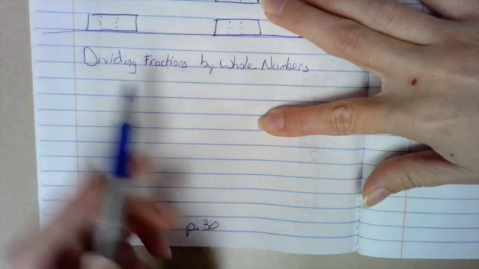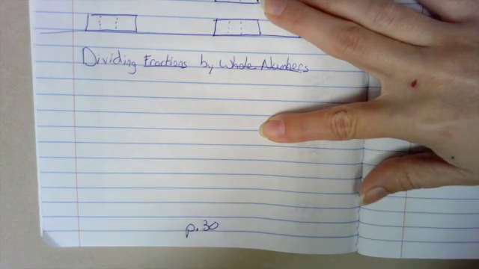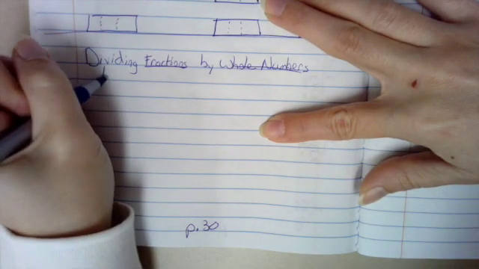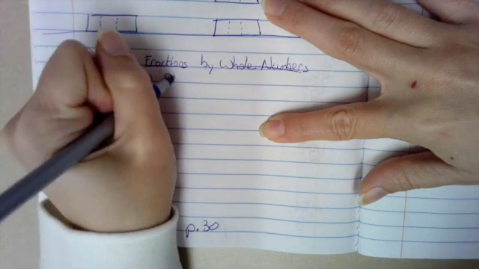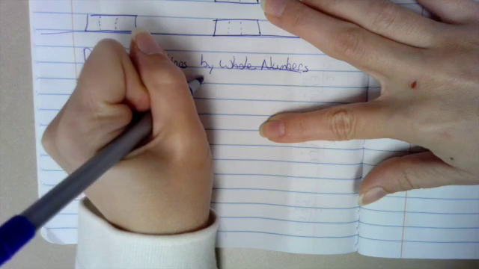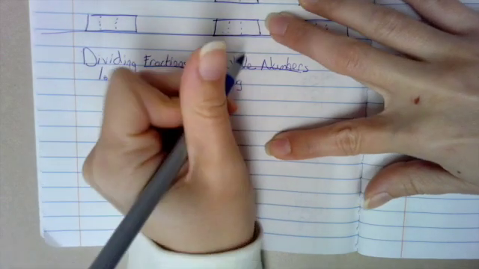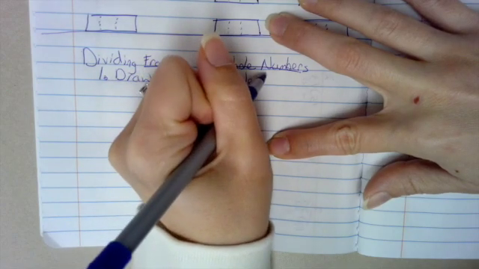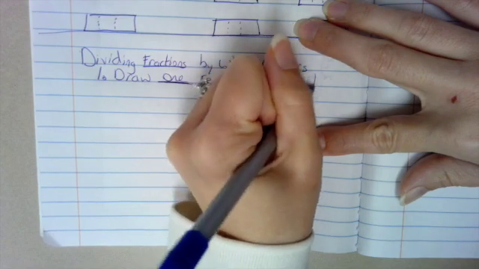Now the fraction's going to come first. Fractions by whole numbers. 3 steps. Step 1, draw 1 rectangle to show the given fraction.